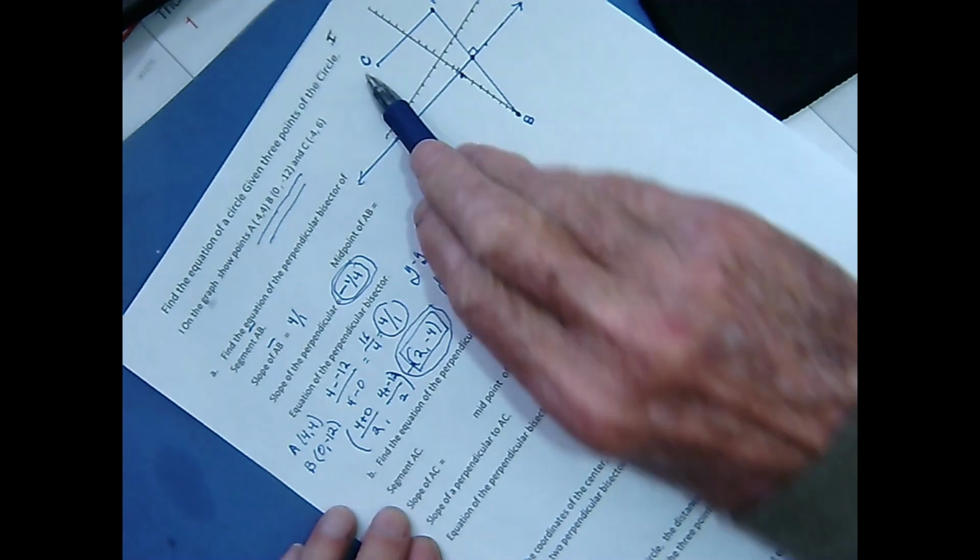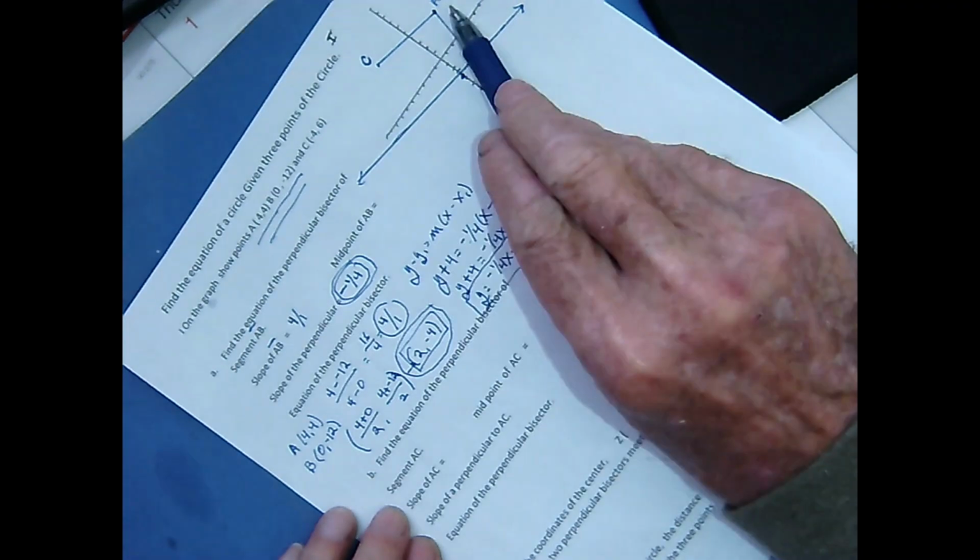I'll need the slope of AC. What do you expect for that slope? Positive or negative? Big number, small number? I'm thinking like a negative 1/4, negative 1/3, something like that. But we'll see.